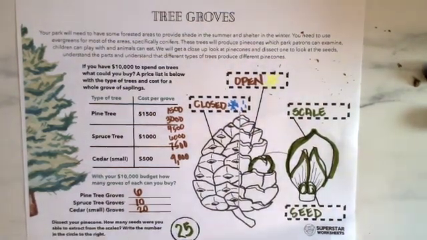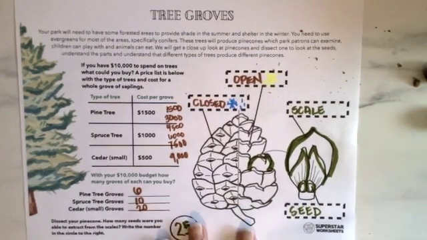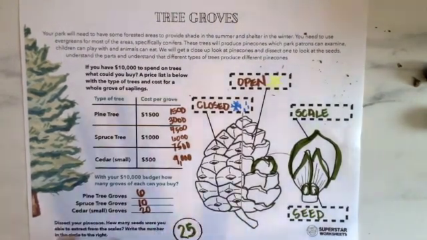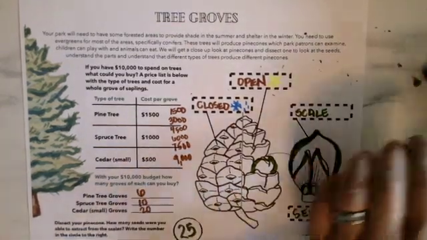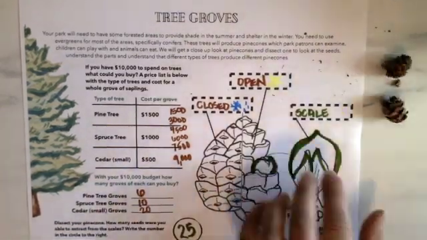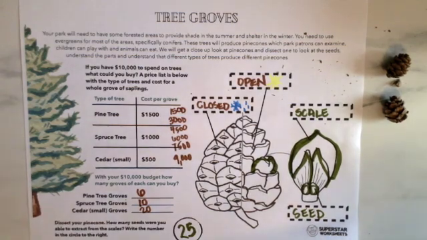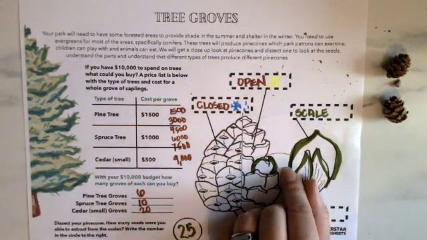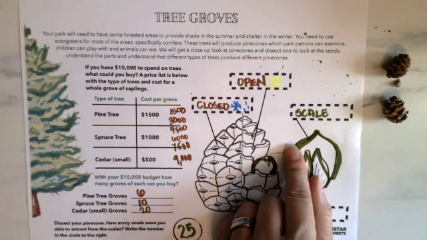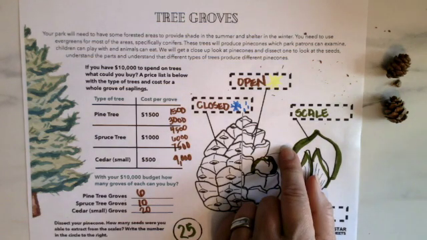Perfect. All right, and then that's it, you guys. You have completed your tree grove worksheet. You've learned a little bit about conifers and taken apart your pine cone. See if you can go find a pine cone and do those experiments where you put it in water or in the freezer, and see if you can get it to open and close. All right, perfect.